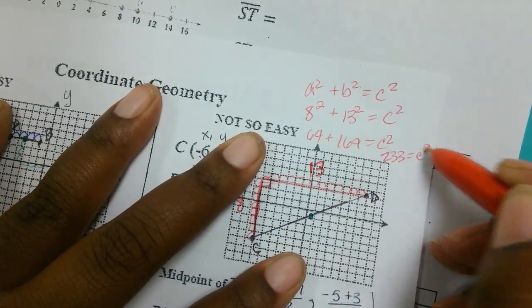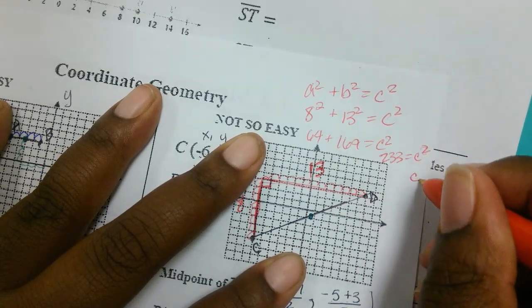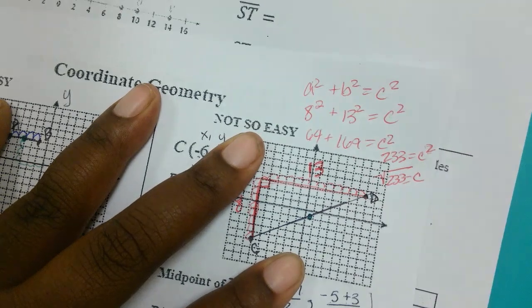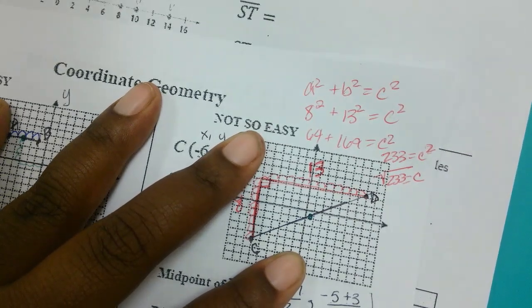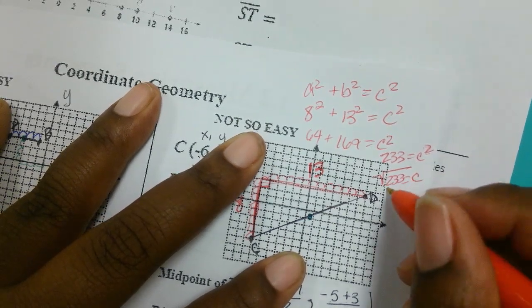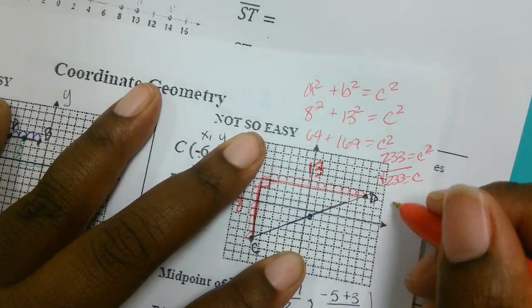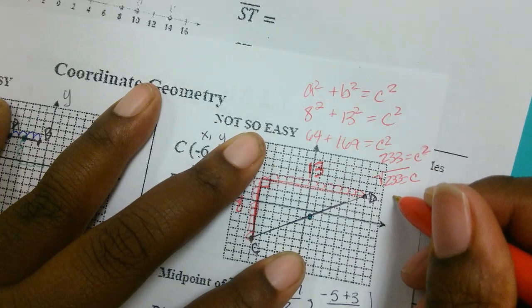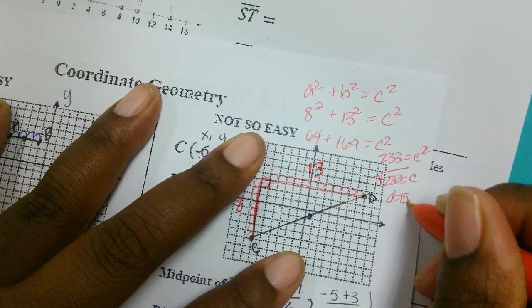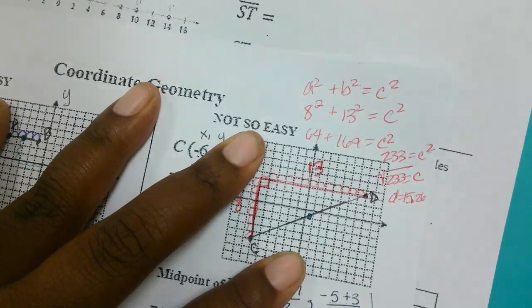So again, the opposite of squaring something is the square root. So c is equal to the square root of 233. And that's my answer. Square root of 233. Now, I can also put that in a calculator and see what that is. That should be about 15.26.